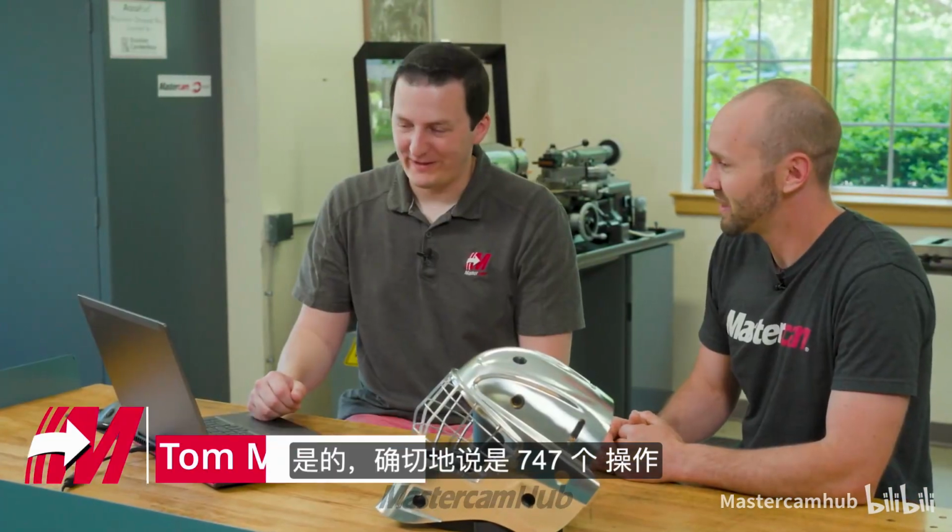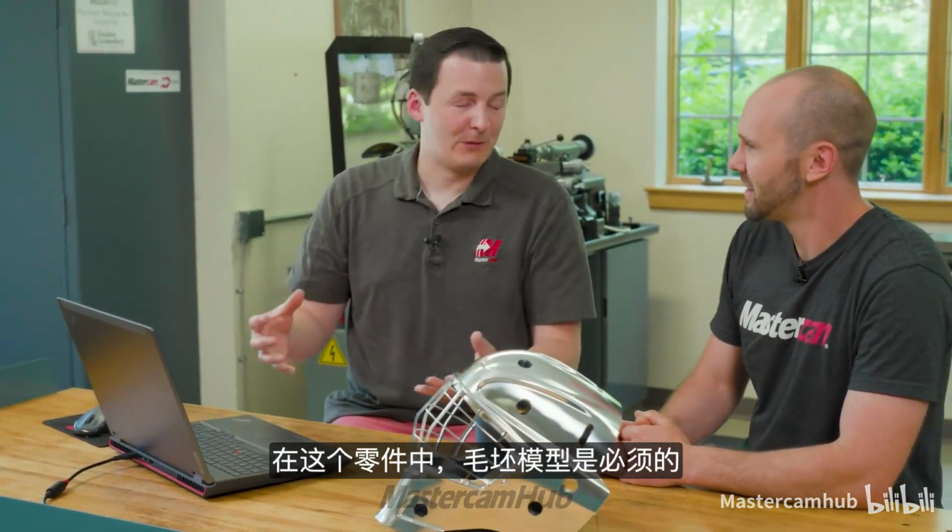Yeah, I would imagine there are quite a few operations in this part. Yeah, 747 operations to be exact. Wow. If you include multi-axis linking and stock models. How many stock models is that? 42 or so. So stock models on this part were an absolute requirement, right?